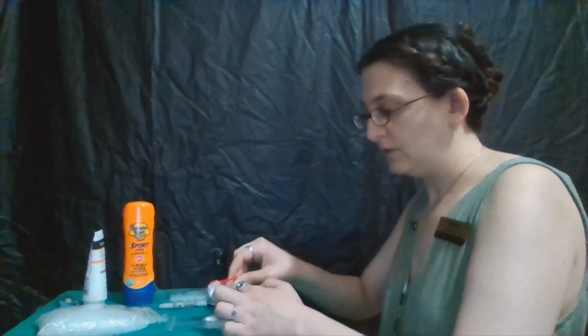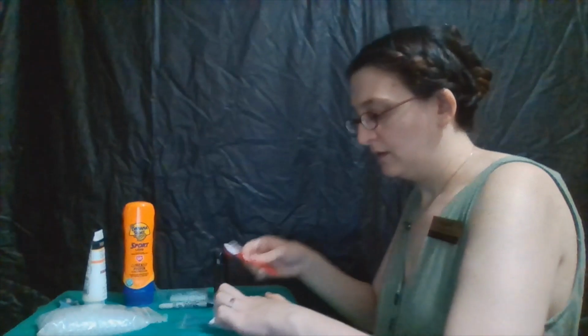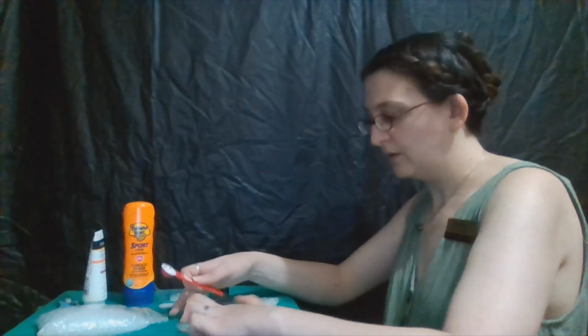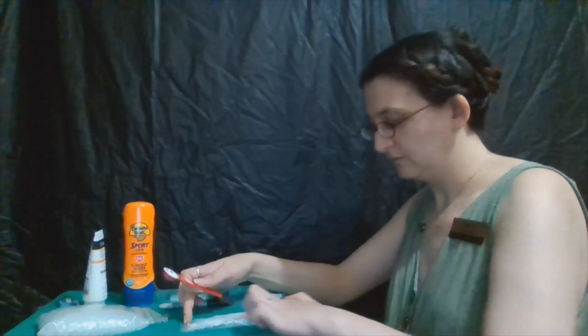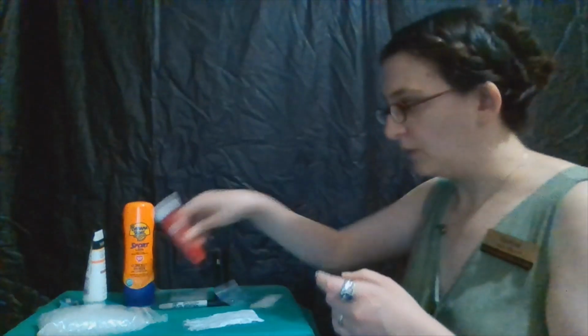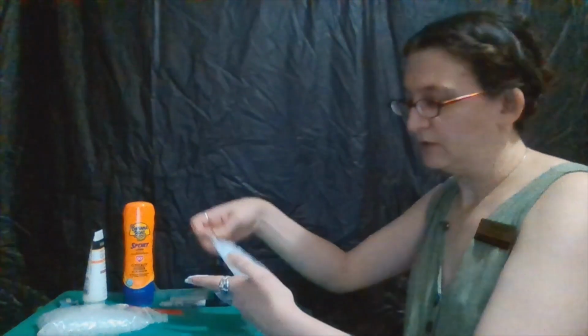So we're going to spread our sunblock all over the back of our bag, so it's completely covered. Honestly, I probably could have used less sunblock for this one, but here we are. Okay, so we've got our sunblock covered bag, and then we're going to let that dry.